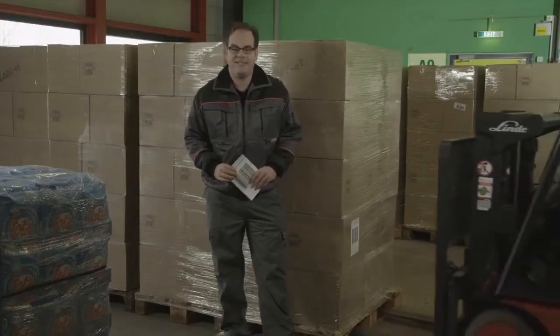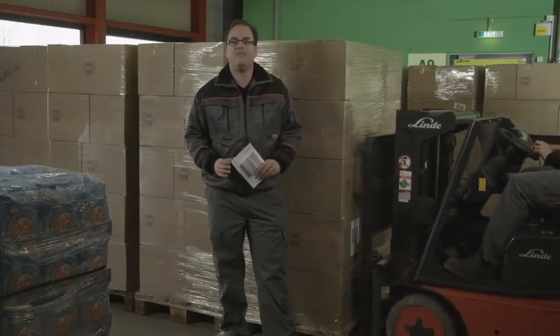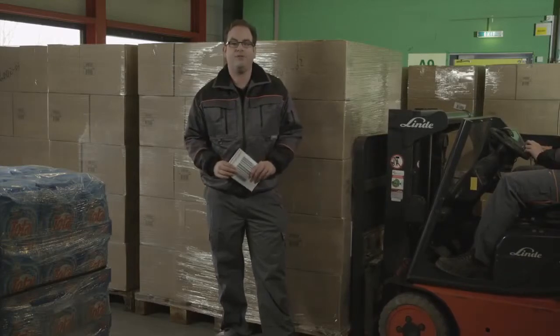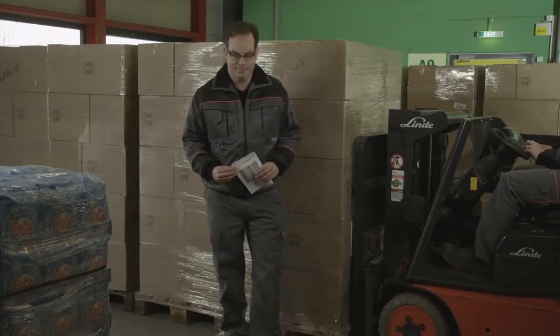With the Migros internal SSCC on the logistic unit, the goods can now go back into the normal process and no longer have to be handled separately.